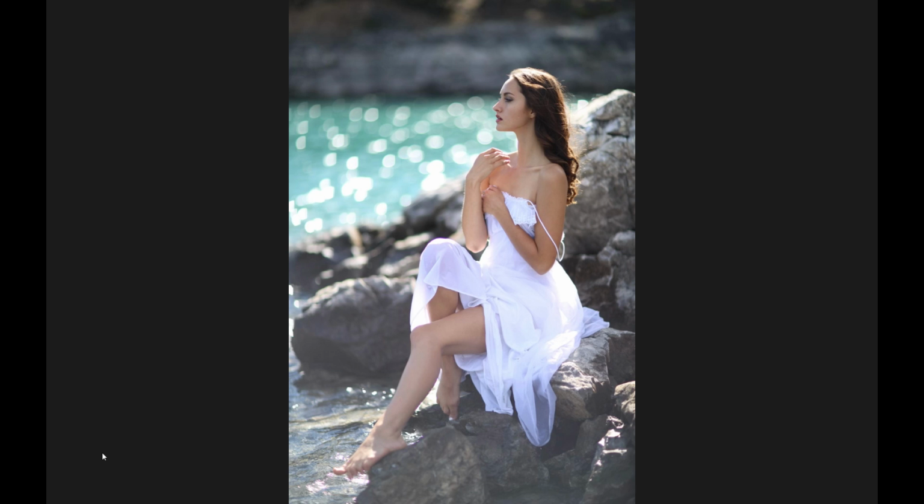Today I'm going to be showing you guys how to fix some of the issues when you might be shooting with an 85mm lens or maybe a wider lens as well. Something that happens a lot of the time is that you're going to get a lens distortion.